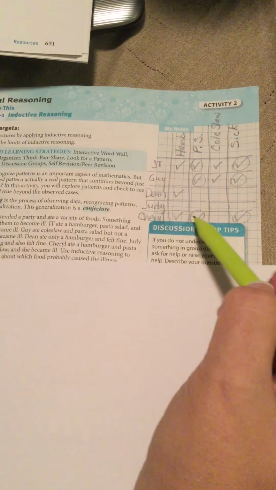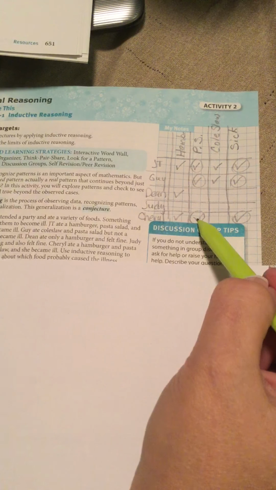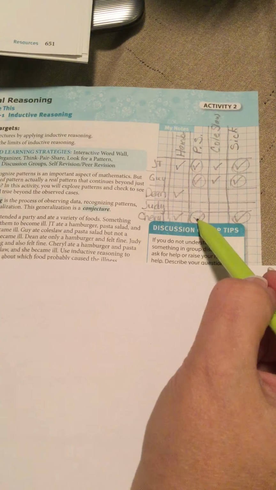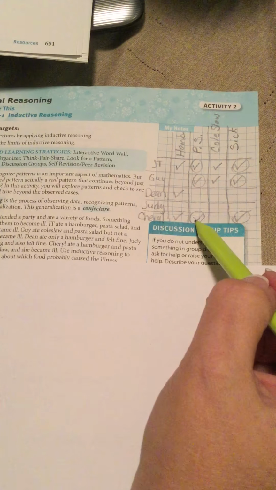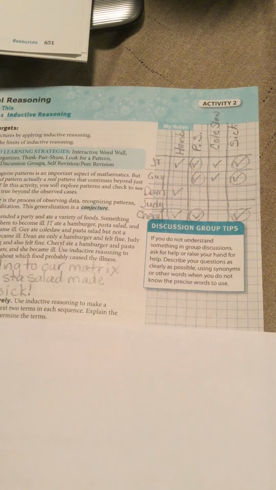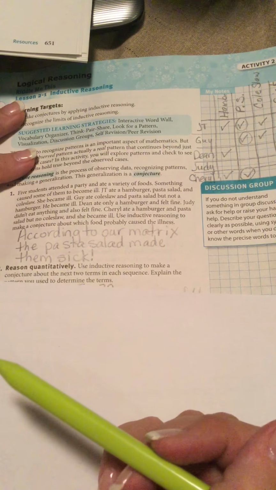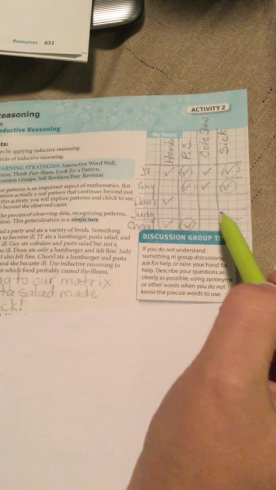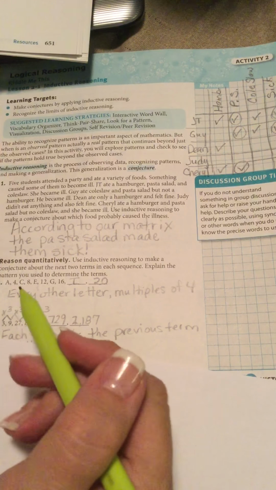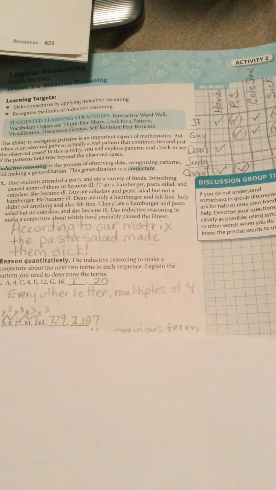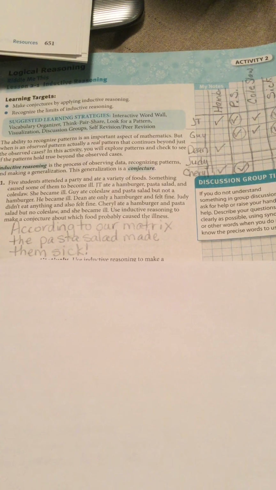So Cheryl had the hamburger and the pasta salad. It depends on whether she got ill or not, which one it was. And she did get ill, so the pasta salad is the culprit. We know because of Cheryl that the pasta salad is the one that made people sick. So then we're going to write over here on the problem that according to our matrix, the pasta salad is what made them sick. Finish up your matrix up here in the corner and then write your sentence: according to our matrix, the pasta salad made them sick. Okay, so we'll do that right there.